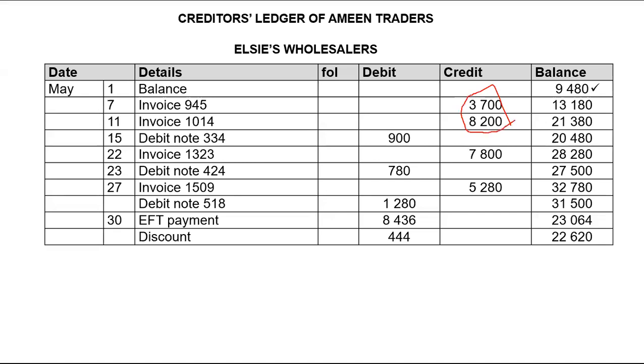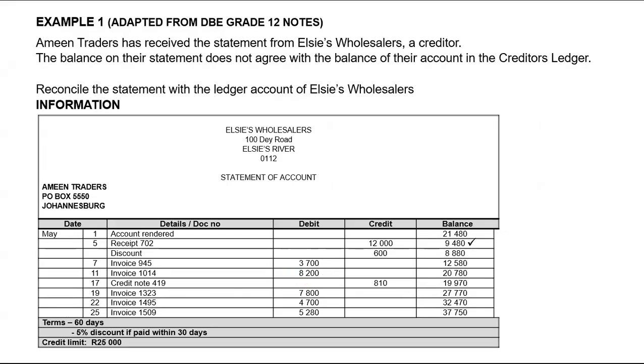I just wanted to bring that to your attention for now to show you that when we credit their account, they debit our account. When we debit their account, they credit our account. Understand that? Okay, we'll discuss that as we go. Shortly, we're going to be doing comparisons and noticing why the balances are not the same.